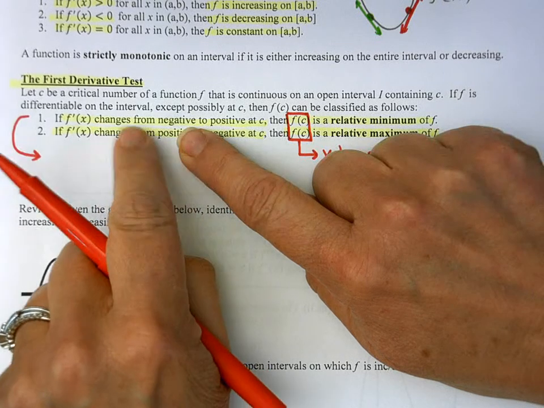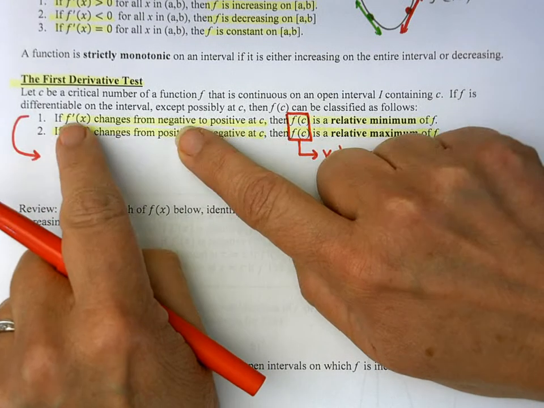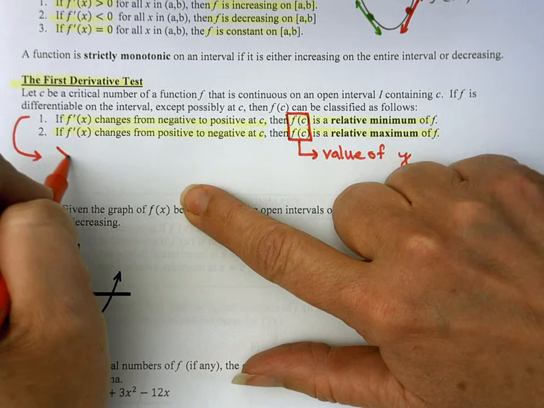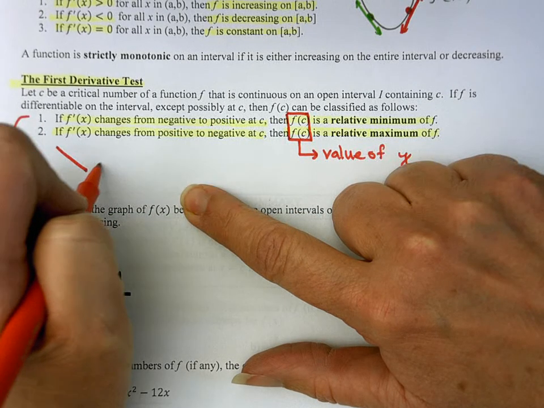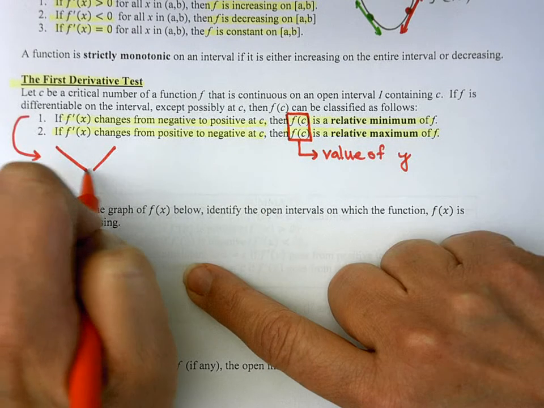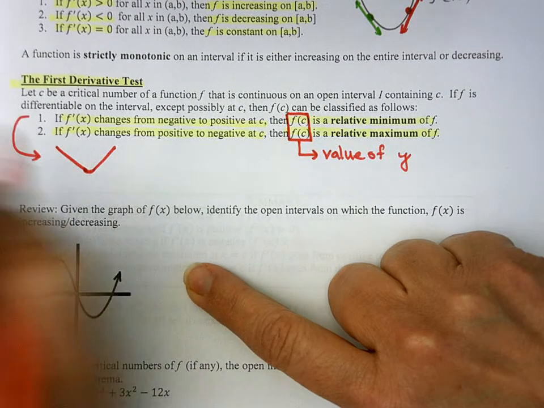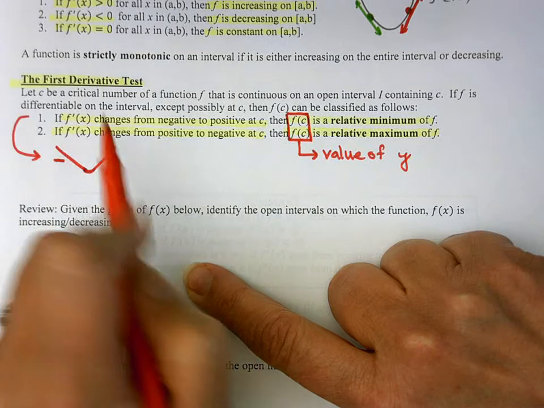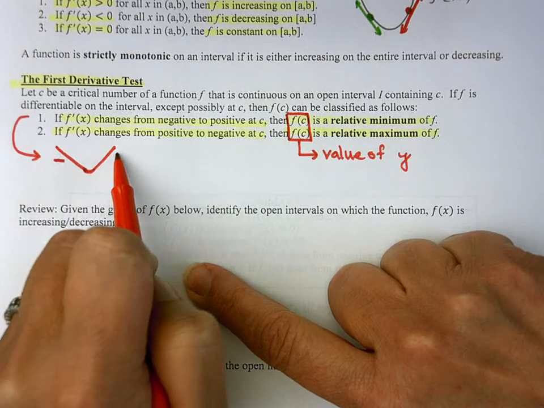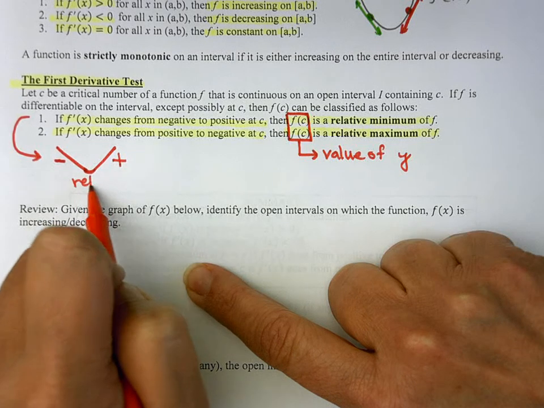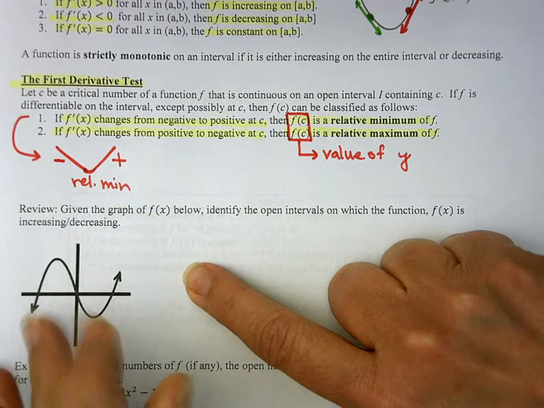So if f prime goes from negative to positive, so you have a negative slope to a positive slope, then you have to have a relative minimum somewhere, right? And that's what this is saying. So a negative sloped curve, well, this looks kind of absolute value, but a negative slope curve to a positive slope curve, then you will have a relative minimum, right? Isn't that what that's saying?